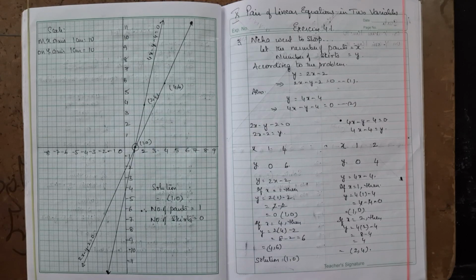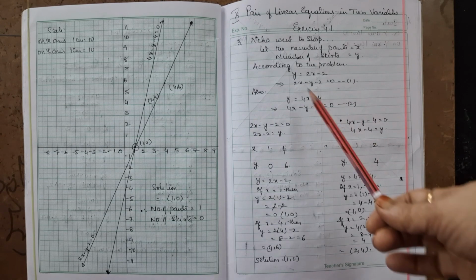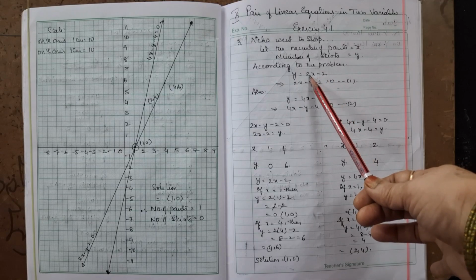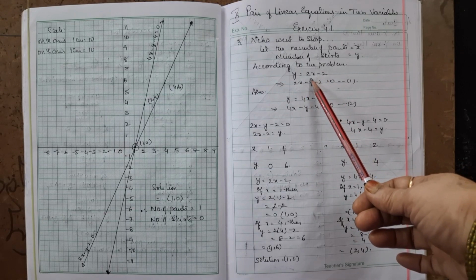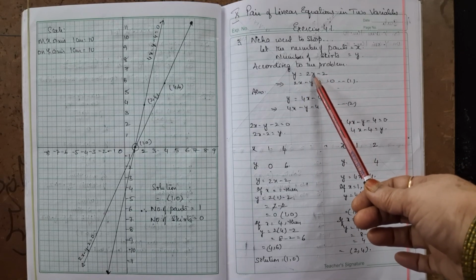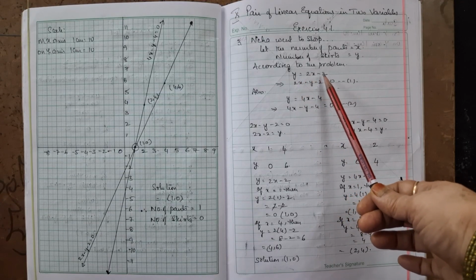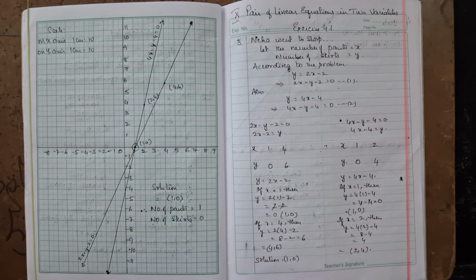What is the statement? The number of skirts is two less than twice the number of pants. The number of skirts, Y, is 2 less than twice the number of pants. Twice the number of pants means 2x. 2 less, so minus. So Y is equal to 2x minus 2.